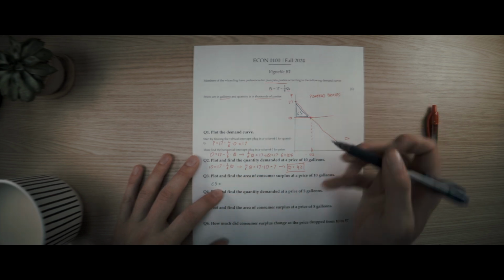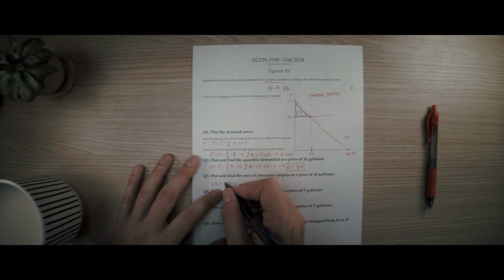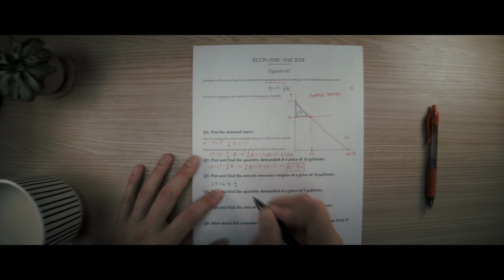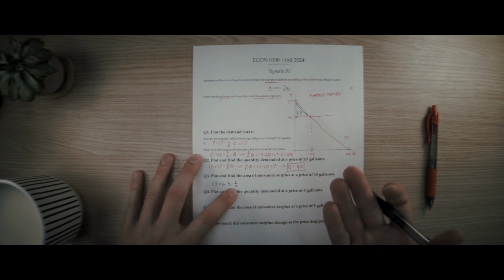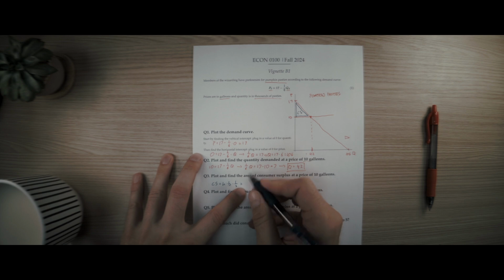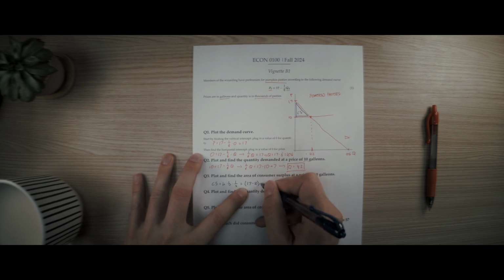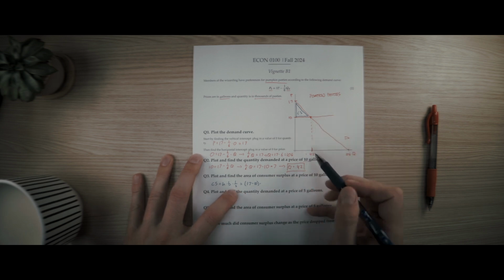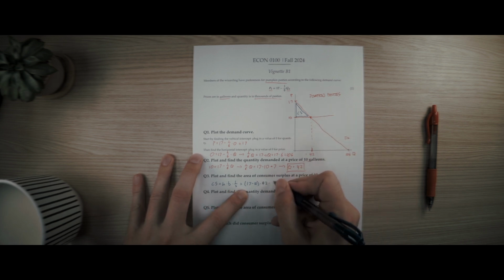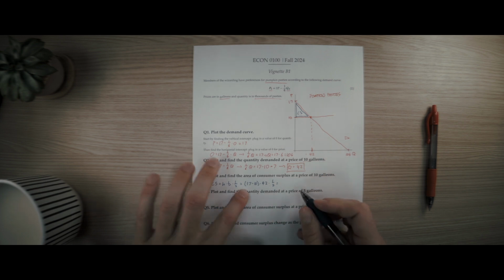A triangle has an equation which is height times base divided by 2, or multiplied by 1/2. So we have height, which is 17 minus 10, times 42, times 1/2.